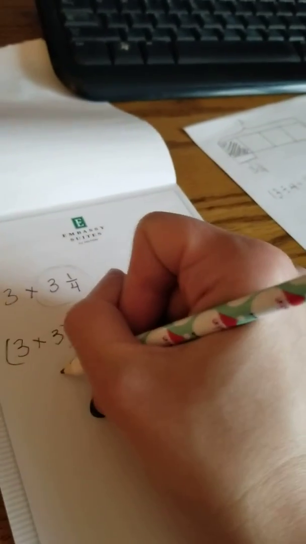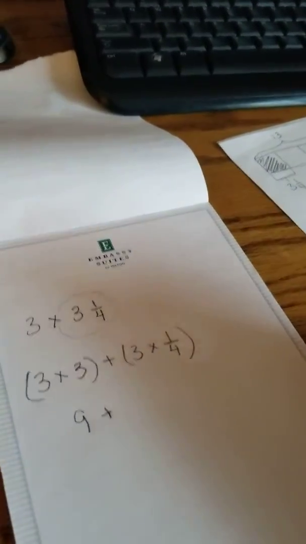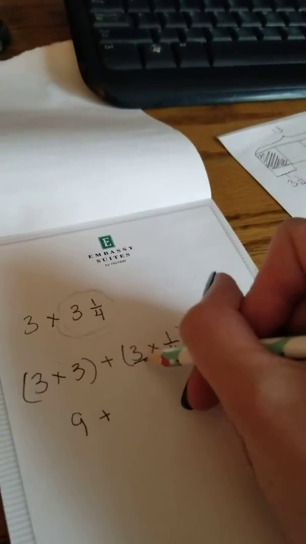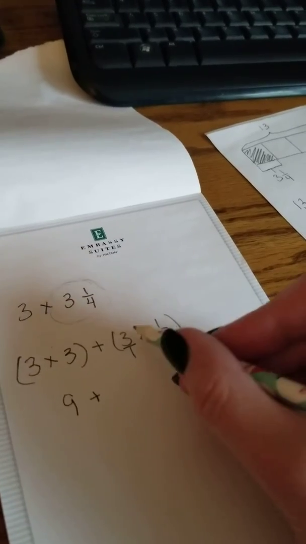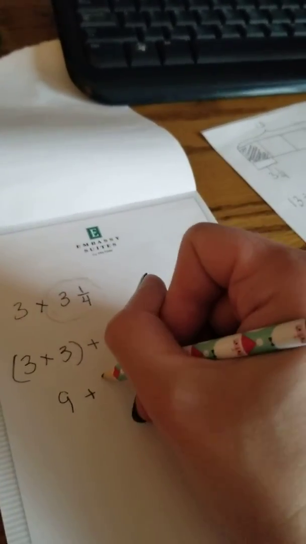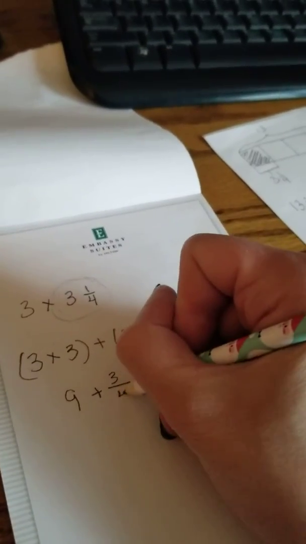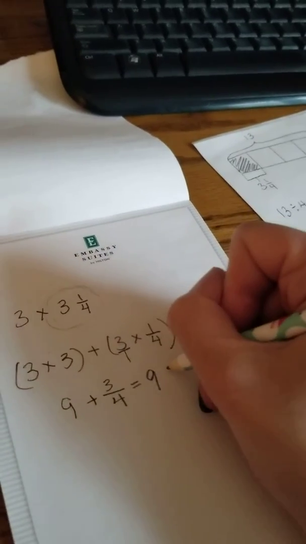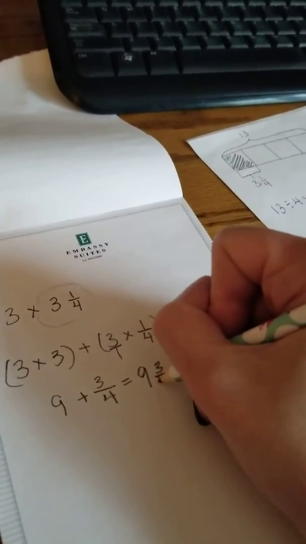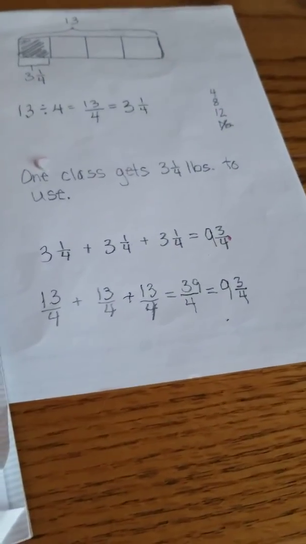So 3 times 3 is 9, plus, now we have talked about this, whole numbers have a denominator of 1, so we would just multiply straight across. 3 times 1, 3. 1 times 4, 4. And we would get 9 3/4. Just like the answer in the other 2 strategies.